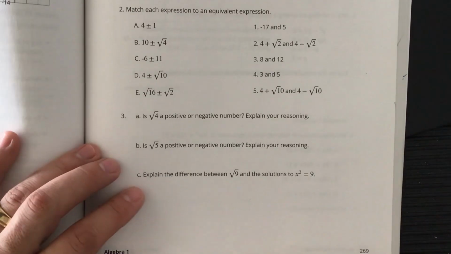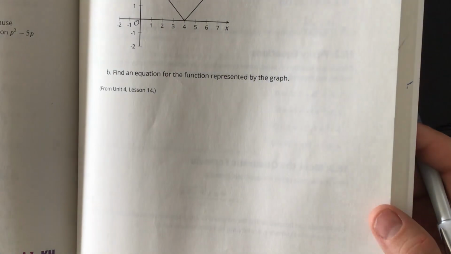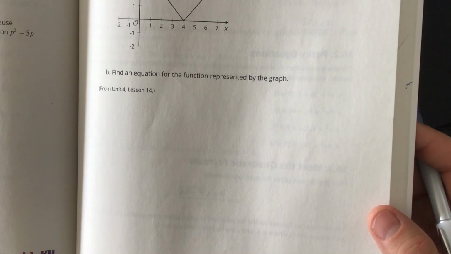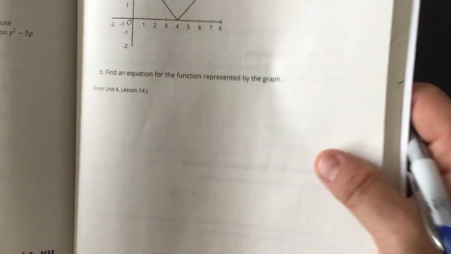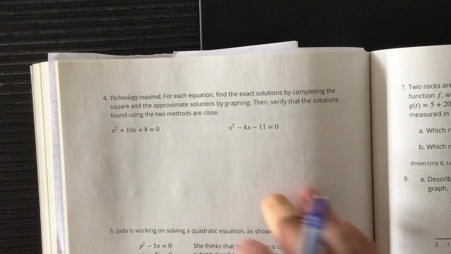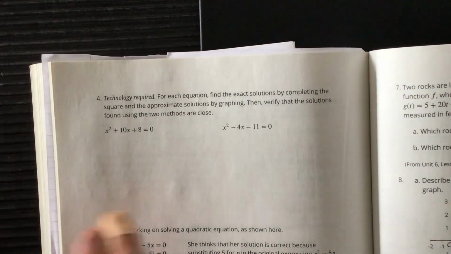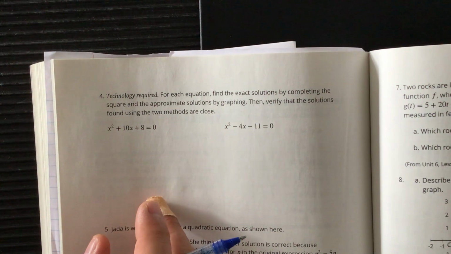No? Okay. 3, I think, is self-explanatory. All right, 4. 4 wants you to do what we did today in class and then verify it by graphing it. So let's do one of those together. Do you want to do the first one or second one?